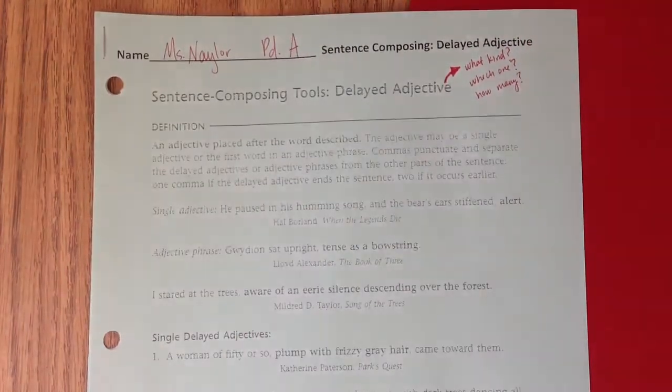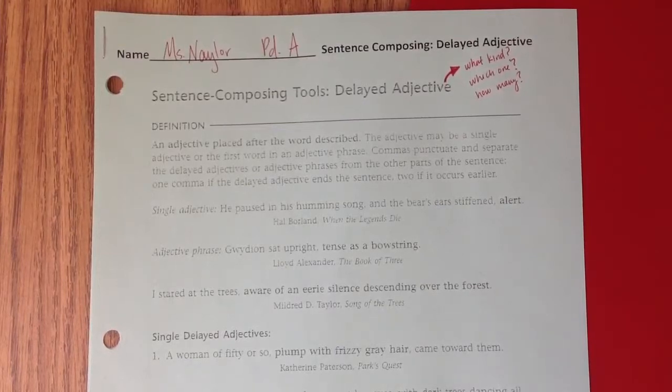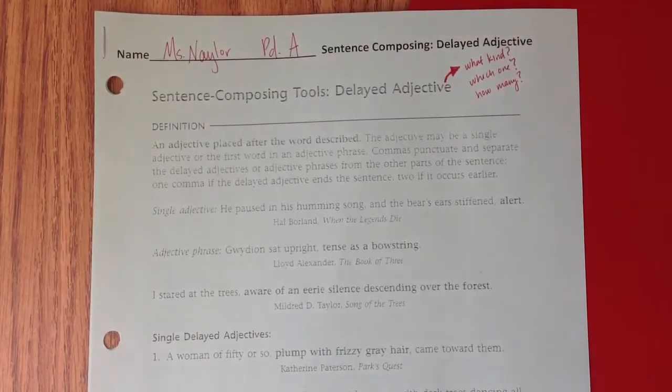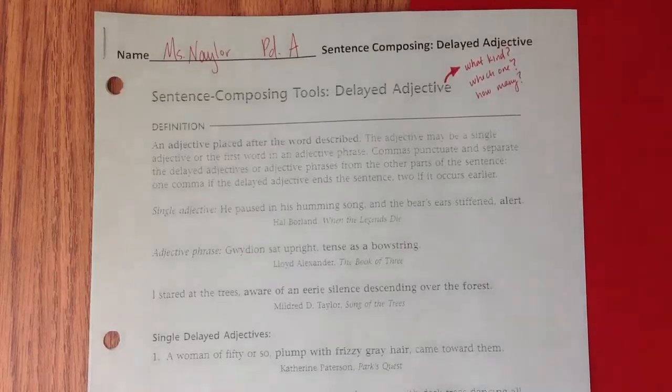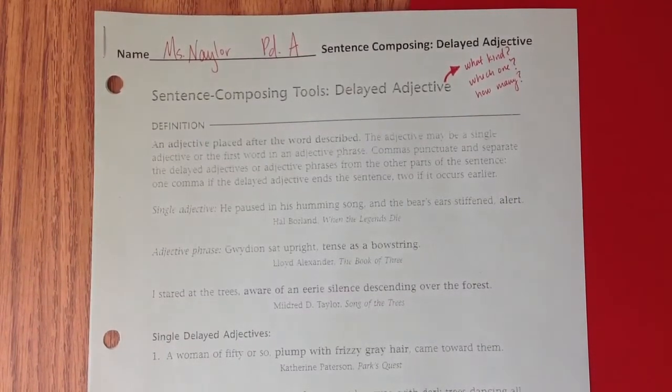Let's read our definition. An adjective placed after the word is described. That's the definition of delayed adjective. And here's some more details. The adjective may be a single adjective or the first word in an adjective phrase. Commas punctuate and separate the delayed adjectives or adjective phrases from the other parts of the sentence. 1 comma if the delayed adjective ends the sentence, 2 if it occurs earlier.